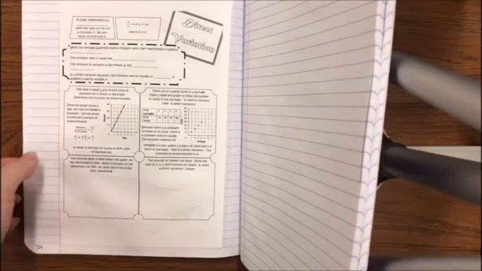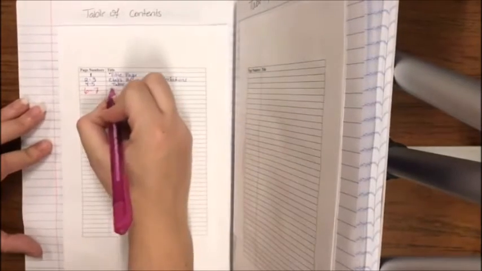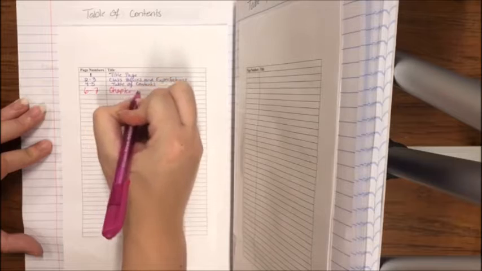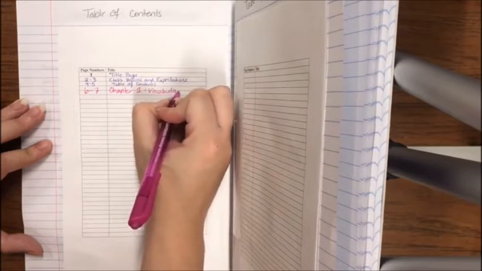Now that you've done all that, you want to make sure you go back to your table of contents page and fill this in. On page 6 and 7, I'm going to write it a little bit bigger so it'll be easier to see. On 6 and 7 was our vocab, so you're going to write Chapter 1 vocabulary.